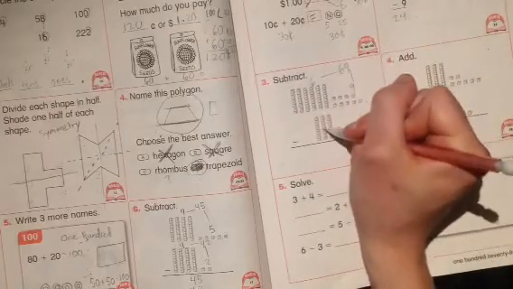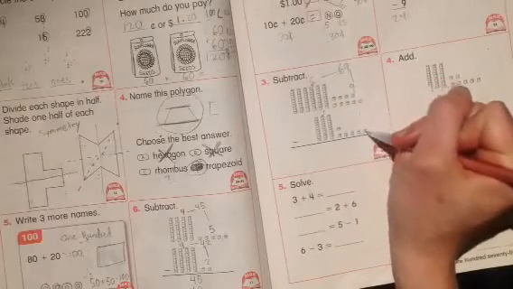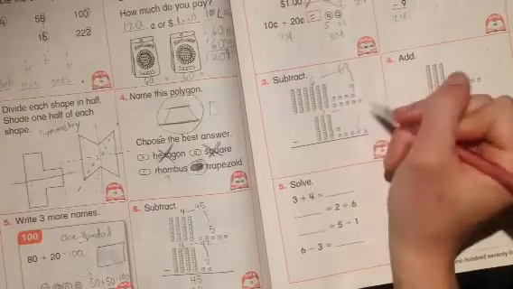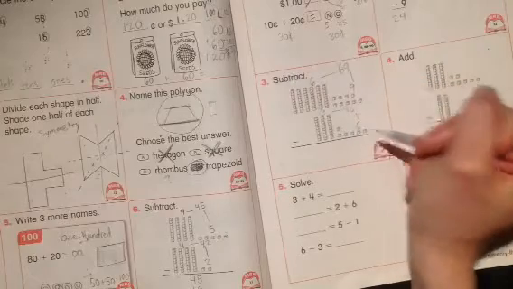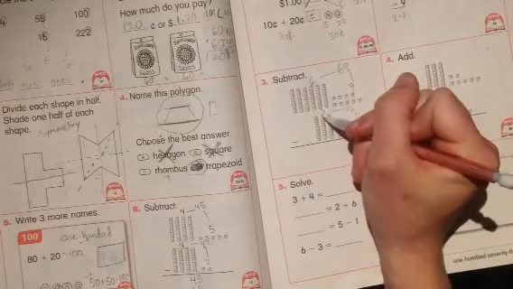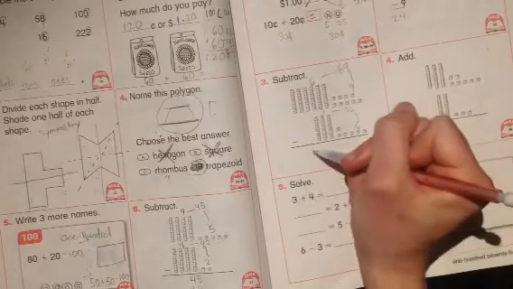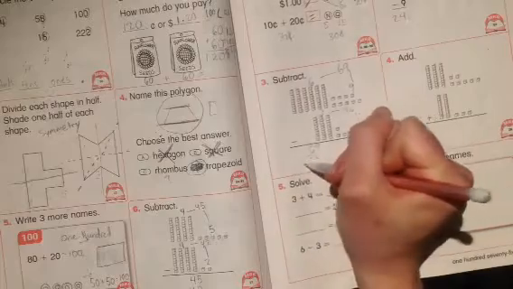Then we have 1, 2, 3 tens, 1, 2, 3, 4, 5, 6. We have 6 ones. Zoop, zoop. 36. 3 tens, 6 ones. 3 tens is 30 plus 6 ones is 36. Our new problem is 69 minus 36.